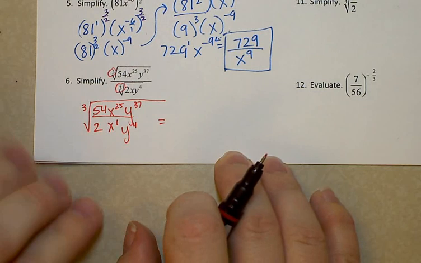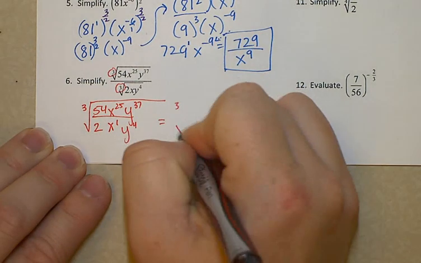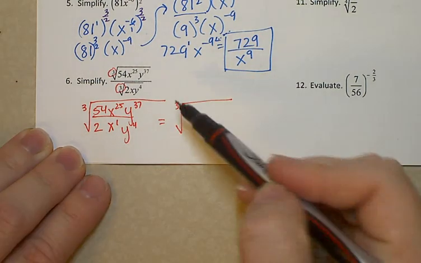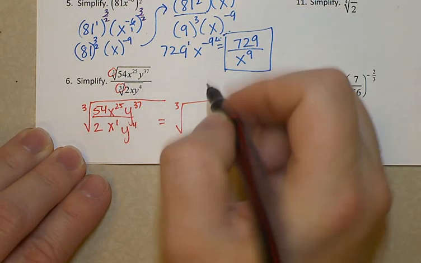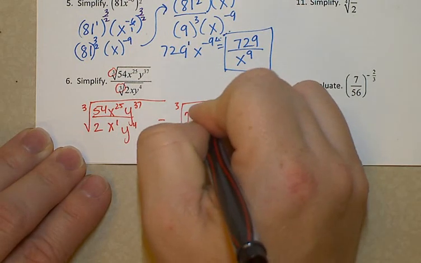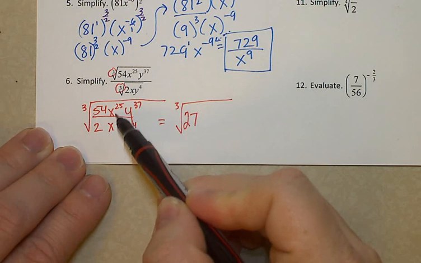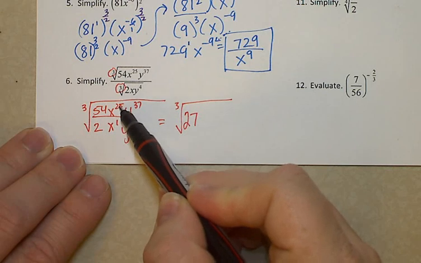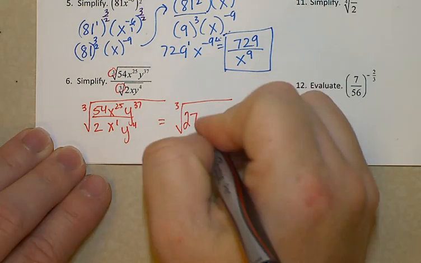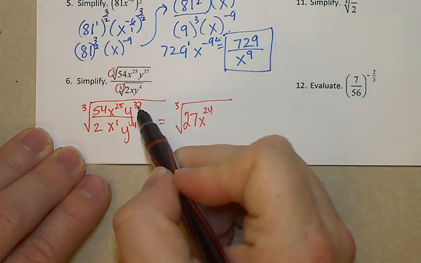Now I'm going to reduce using the skills that were taught to you last semester. 54 divided by 2 is 27. Remember, when you have the same base and you're dividing, you subtract exponents, top minus bottom. 25 minus 1 is 24. 37 minus 4 is 33.